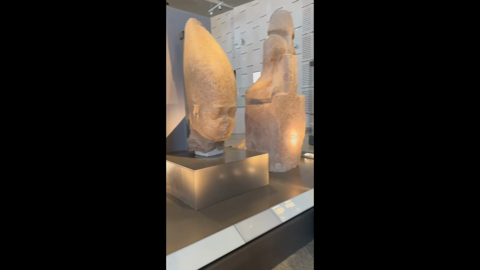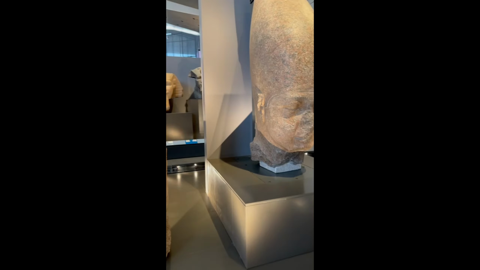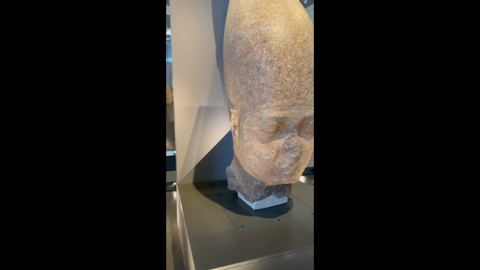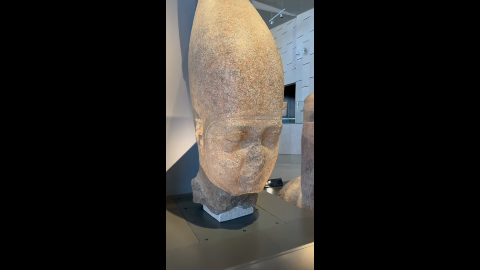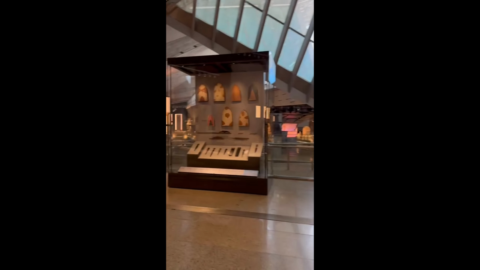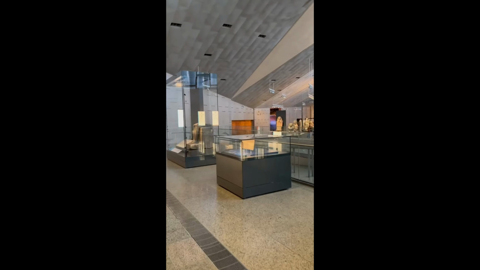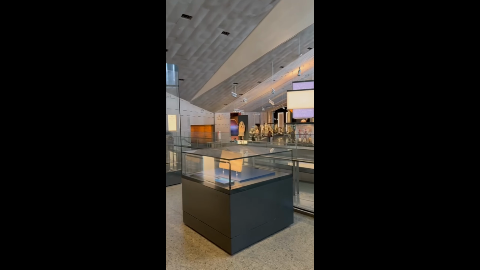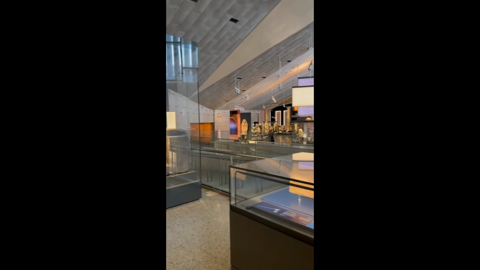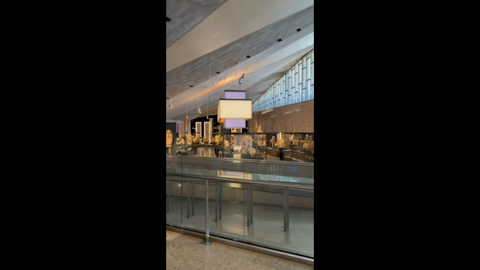Same thing here. You go here, you see the nose is removed. Same thing here. It's a constant and absolute. This is what they do. They want to hide or try to remove it, but we know the actual facts that they're Negroids.